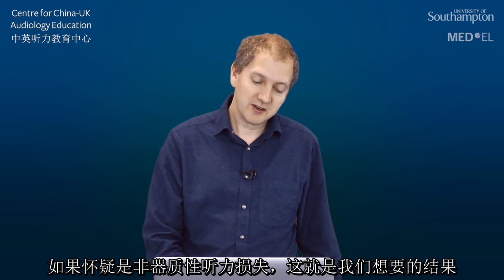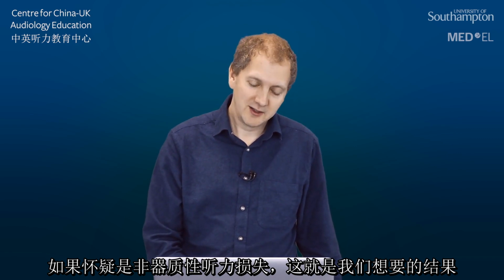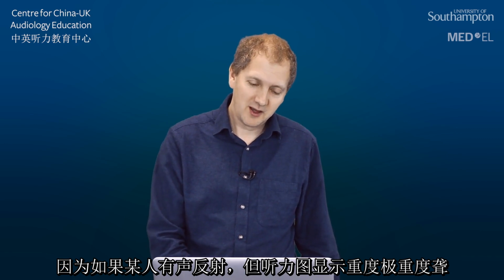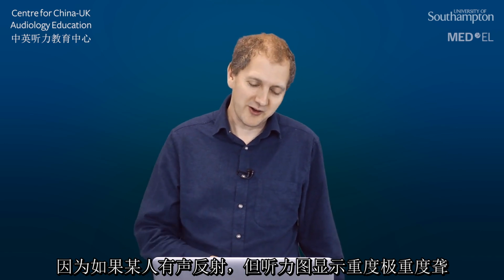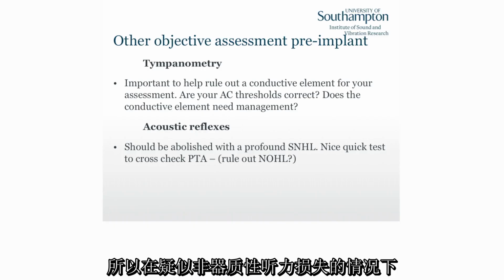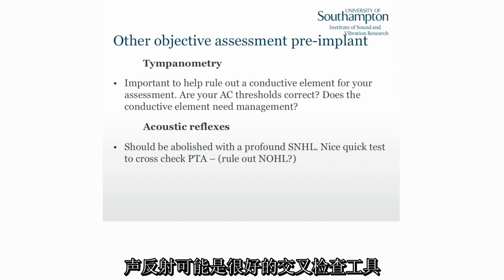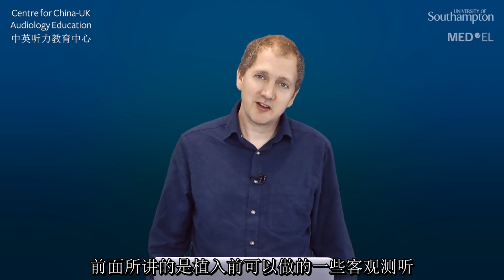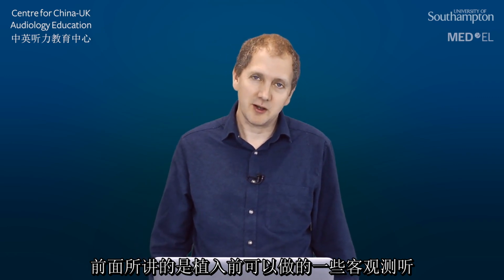This might be nice in case of suspected non-organic hearing loss, because if someone's got acoustic reflexes but they're giving a severe profound loss on an audiogram, there's something odd going on. So acoustic reflexes might be a nice cross-check in cases of suspected non-organic hearing loss. So that was a brief run through of the kind of testing we can do prior to implantation.